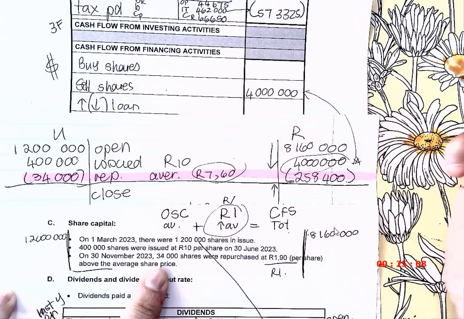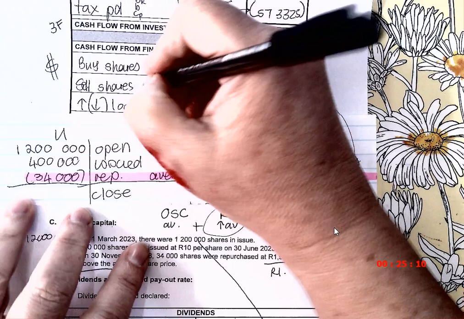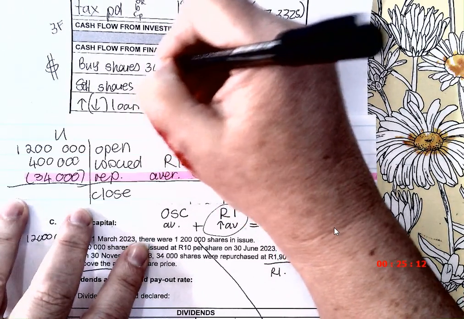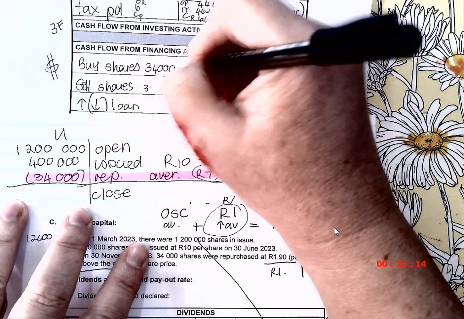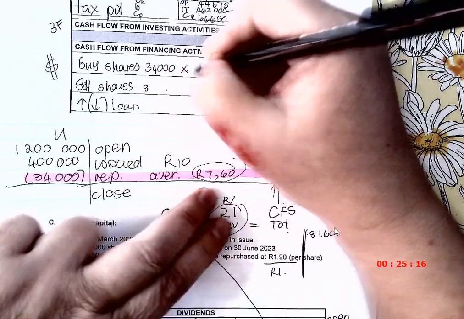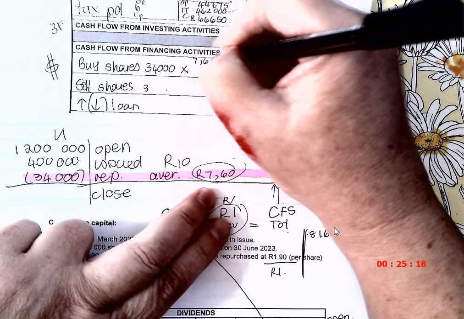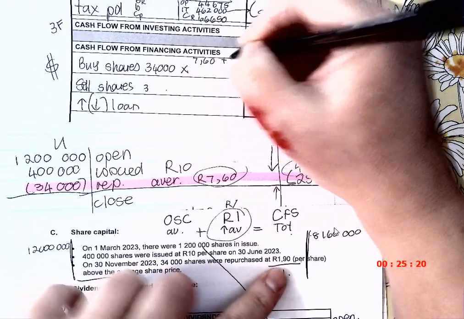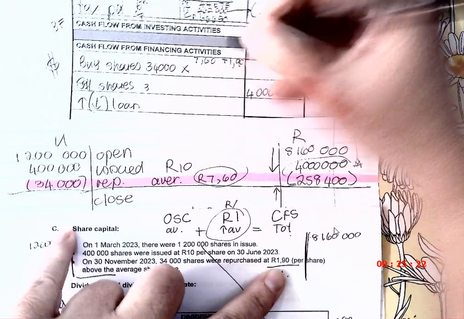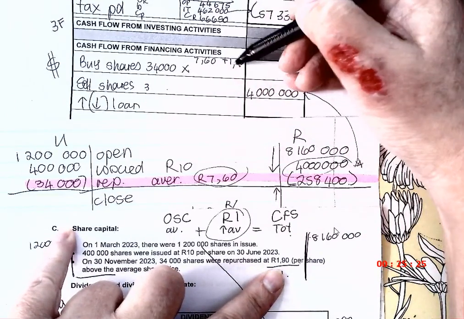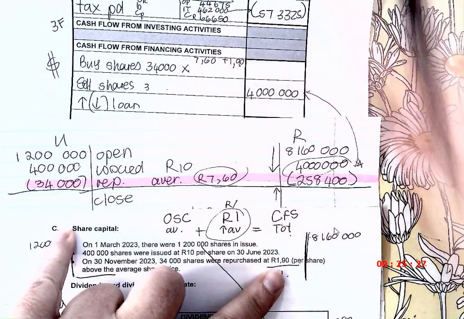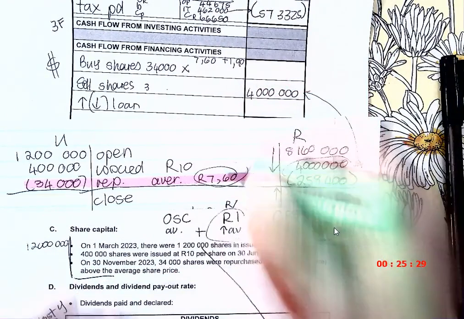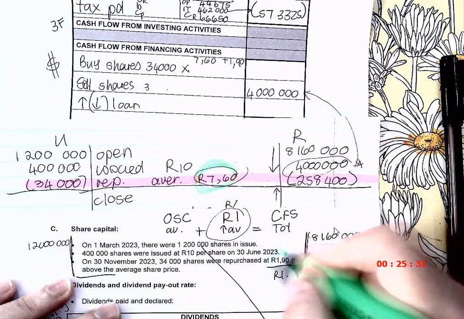So now I'm going to say 34,000 shares at, and I'm going to take the 760 plus the 190. Can you see? The average and the above average. These two. So this one and this one goes there.